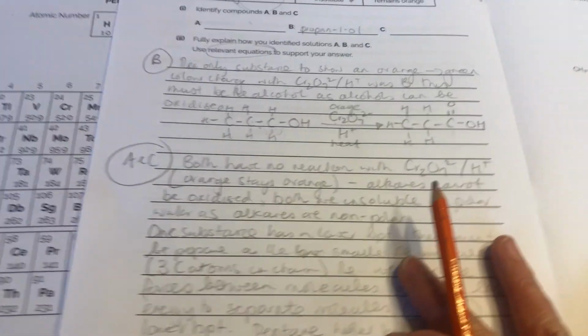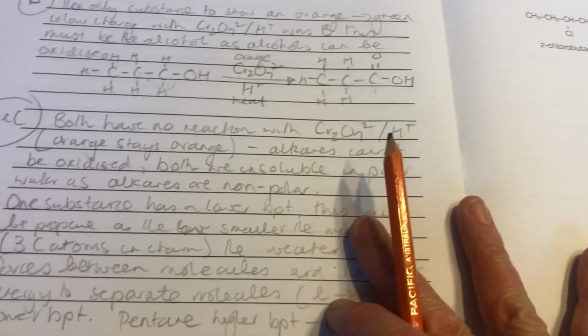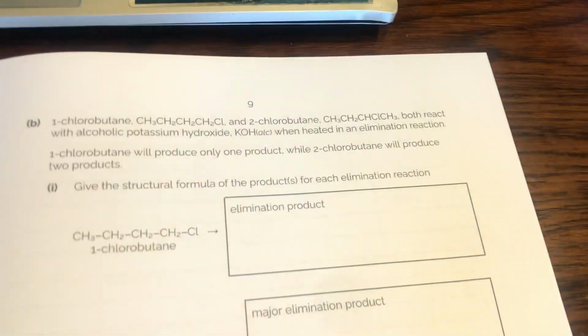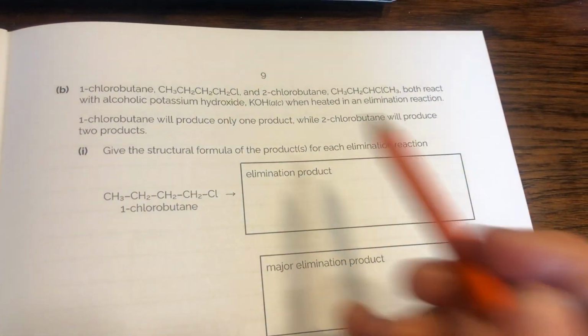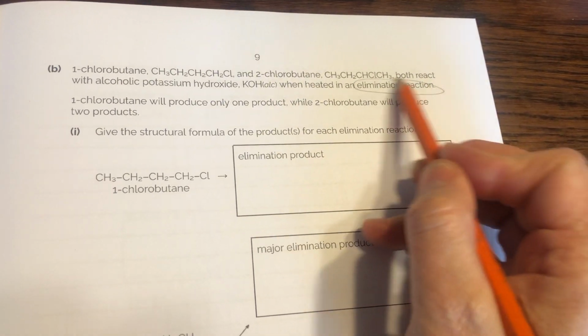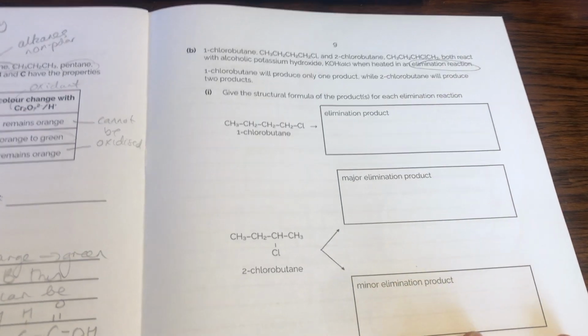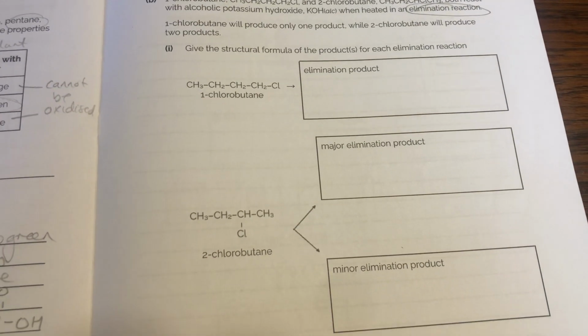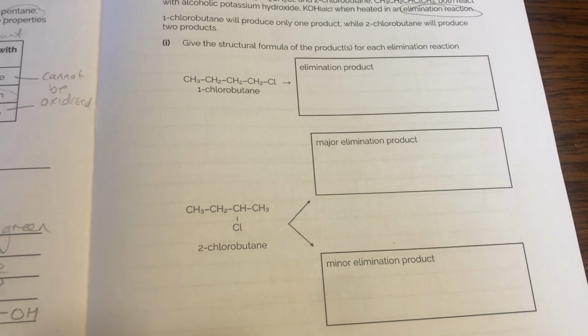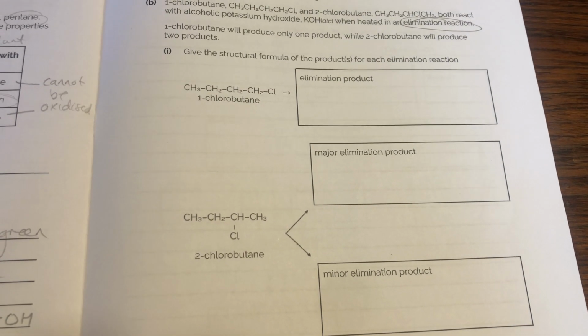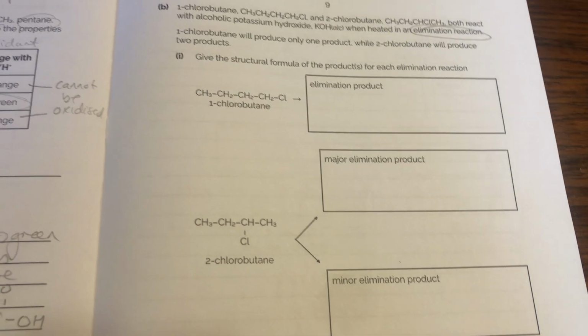That one was a tricky question, but quite a lot of you did a good job on that, so well done if that was you. Okay, so then we had a big elimination question. It does actually say elimination reaction. So the first thing I want to say to all of you is that if you do not know your definitions for the types of reactions, you're going to struggle. And that was where our issue was on the next page. So this is really important.